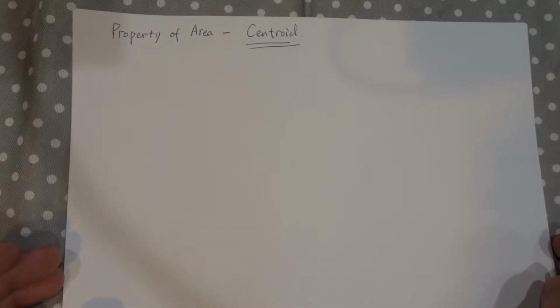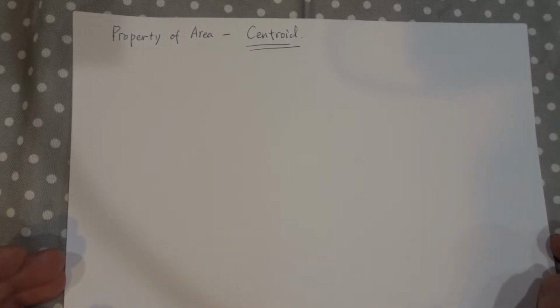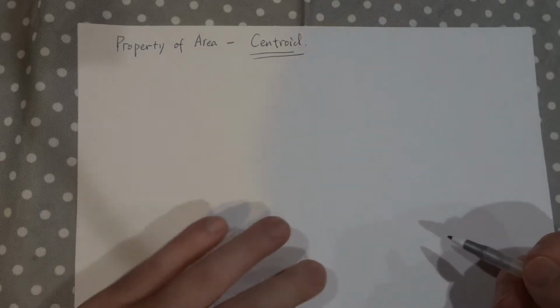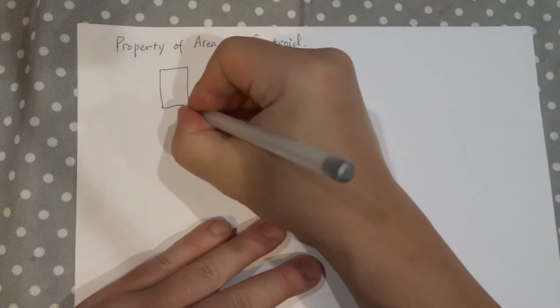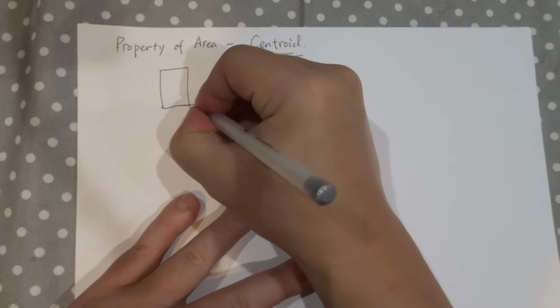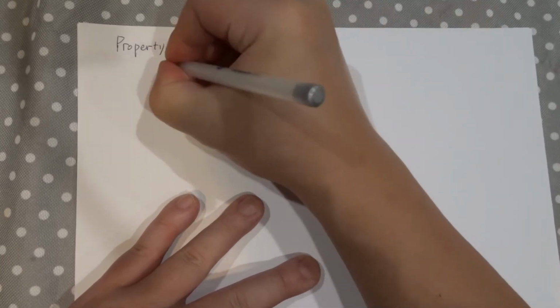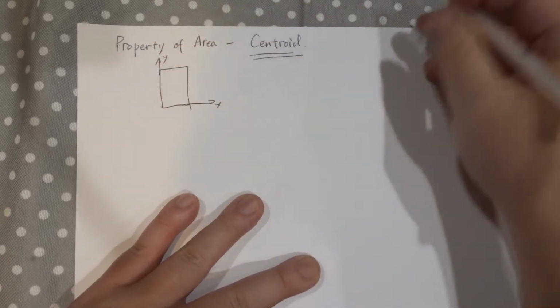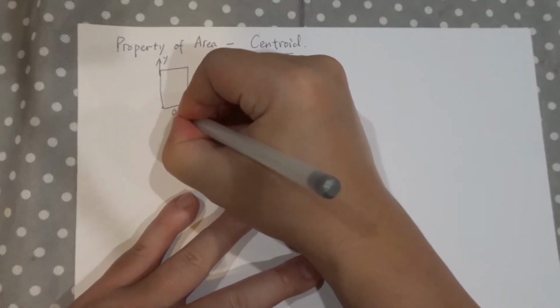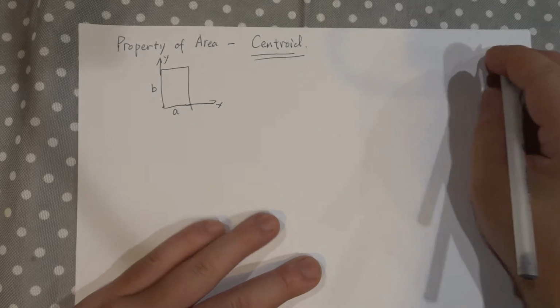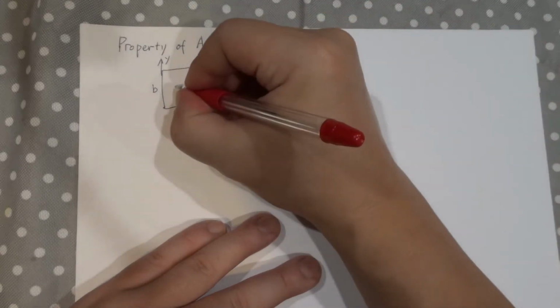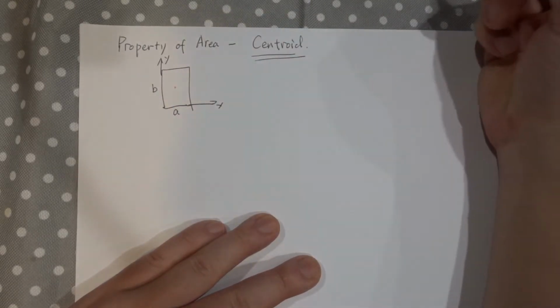Today we're going to go through another 10-minute video about a property of area called centroid. Okay, let's start out with a simple rectangular shape, and let's put it on a two-dimensional axis, X and Y. Let's say it has a width of A and a height of B. Now where is the centroid of this shape?